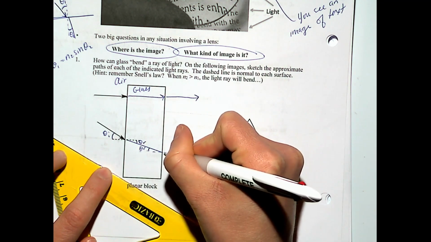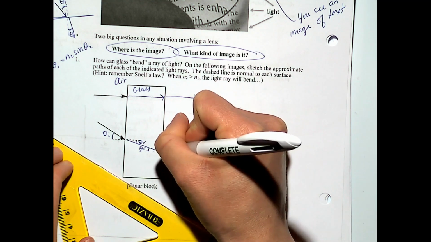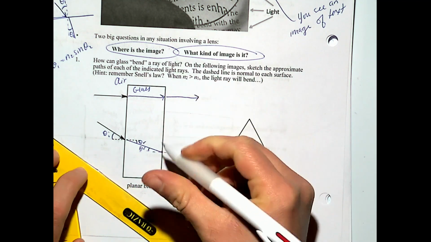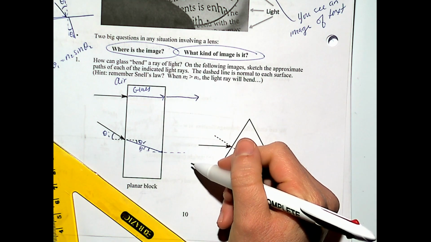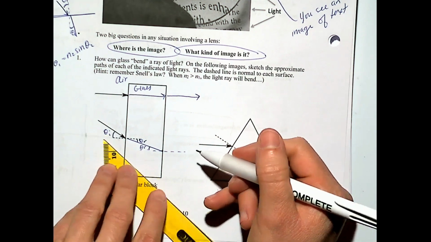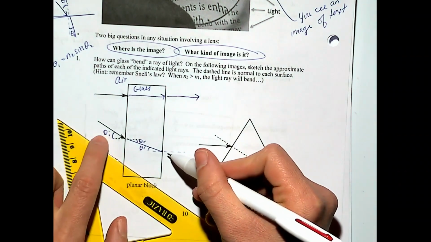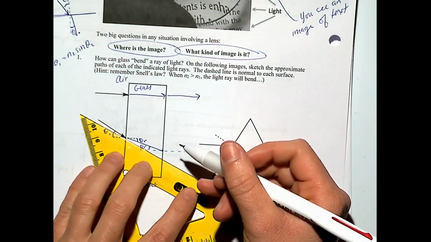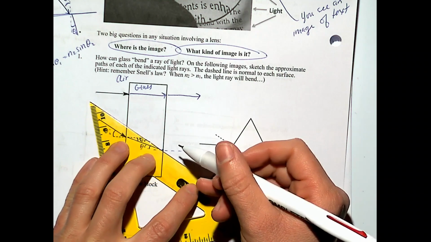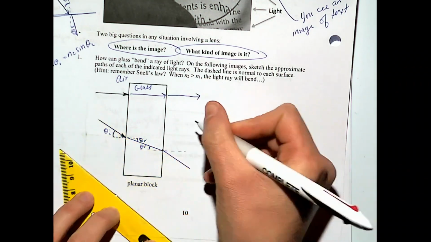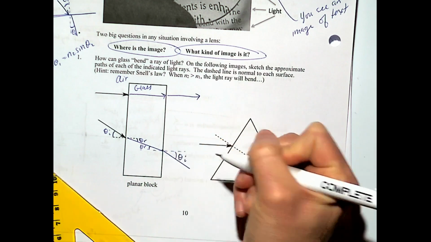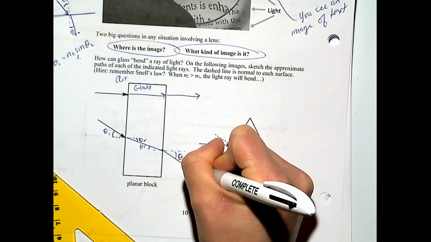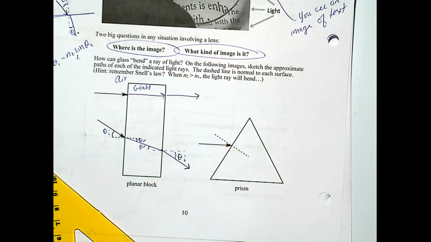So when the ray exits the material on this side, it's going from glass to air. Will it bend toward or away? It's going to bend away. And it's going to bend away at the same angle as the angle of incidence. Do you believe that? So this outgoing ray is parallel to the incoming ray.